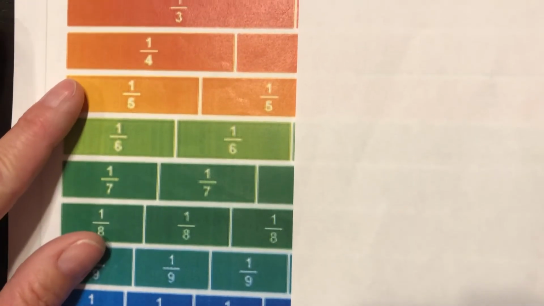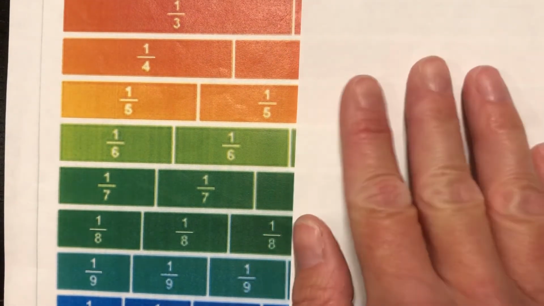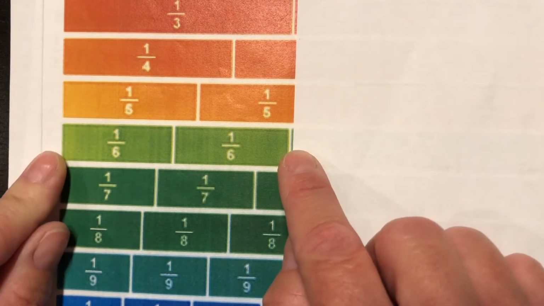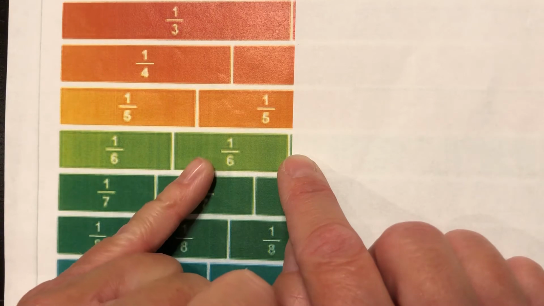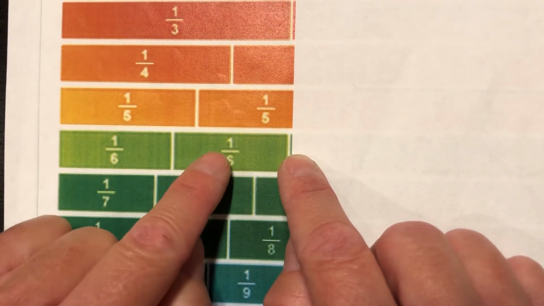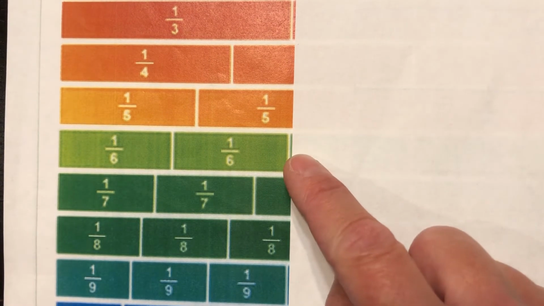As I follow it down, I see that's right in the middle. That's, no. But see right here how this ends in the same spot as the 1/3? That would mean that 2 of these pieces is equal to 1 of those pieces. So I could say 2/6 is equivalent to 1/3. We'll write that down in 1 second.